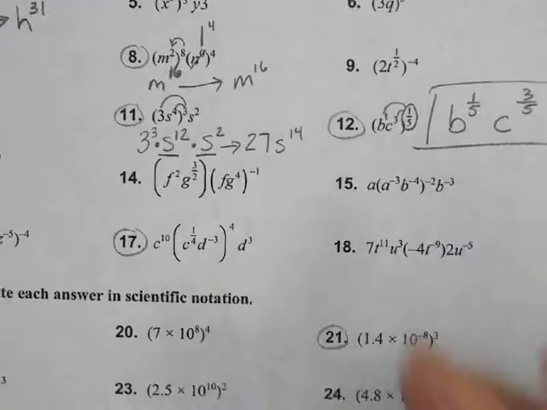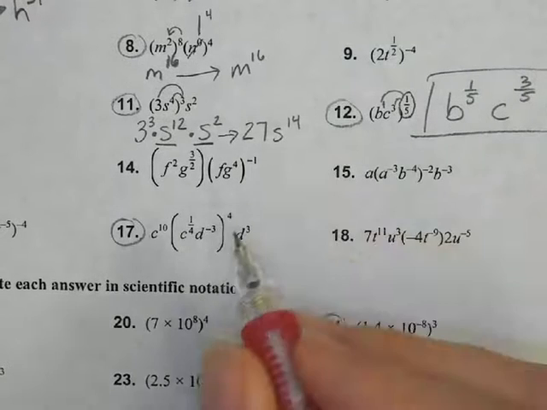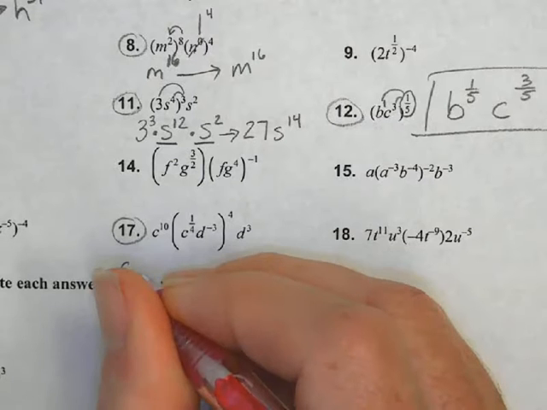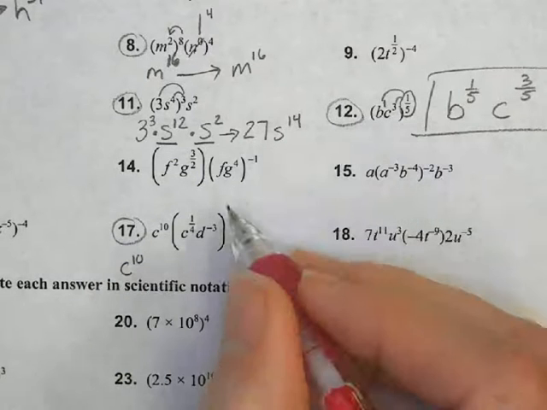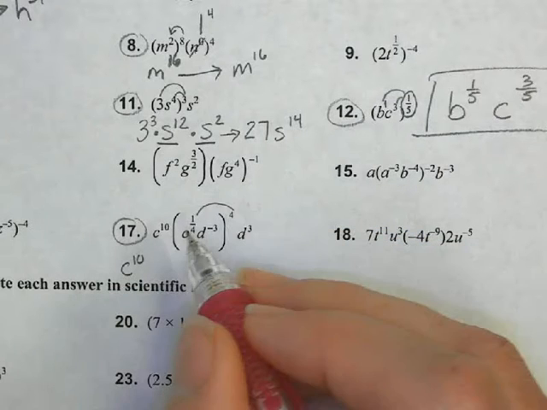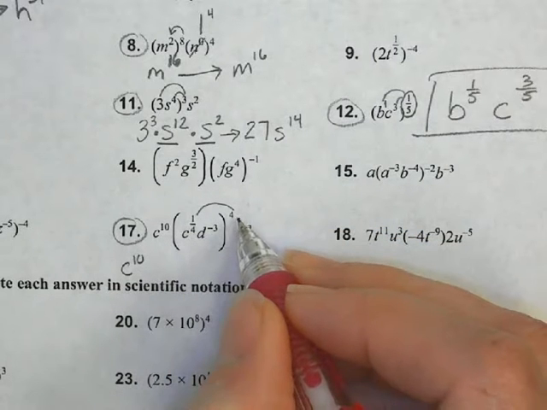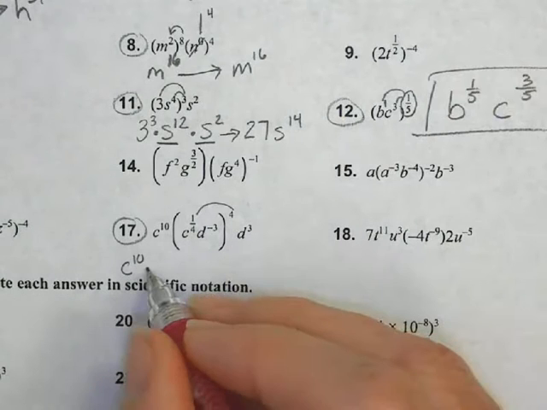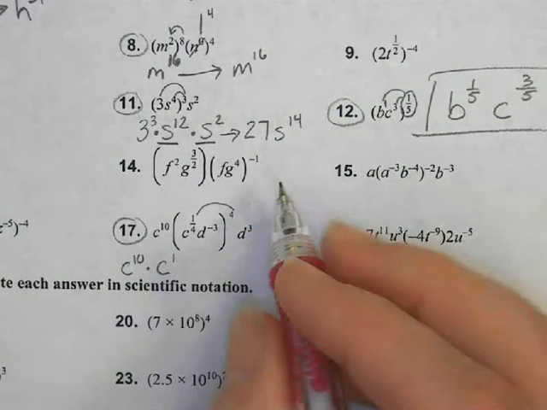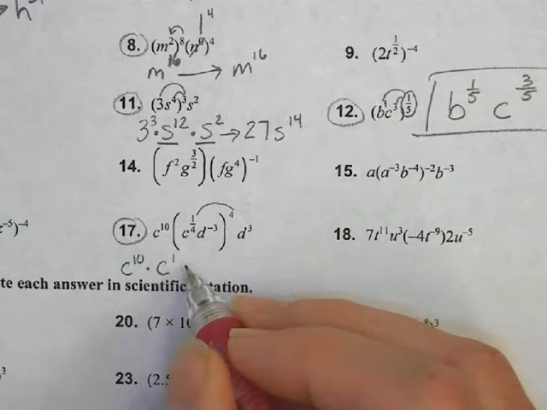All right. Number 17. 17 has a lot of crazy things going on here, so let's see what we have. First of all, I have c to the 10th, so that can stay. C to the 10th, no problem. I have a 4, so I'm going to distribute this 4 to the 1/4. 1/4 times 4 is 1. So all that's left here is c to the 1st power, because 4 over 4 is 1.